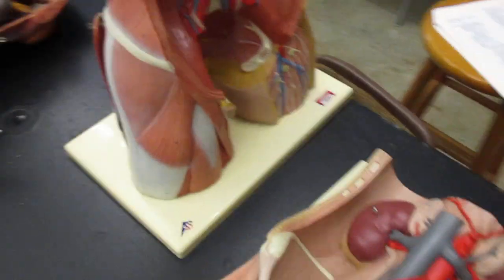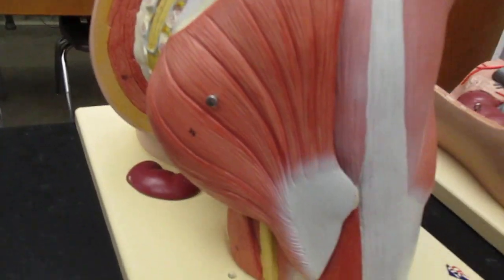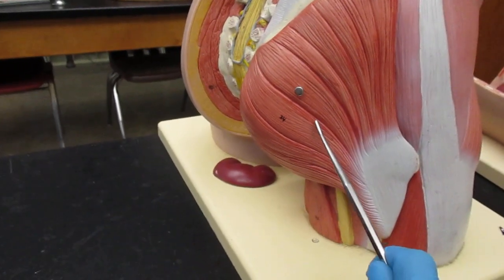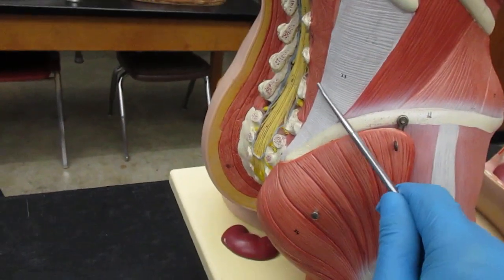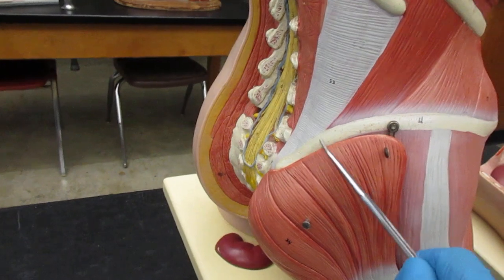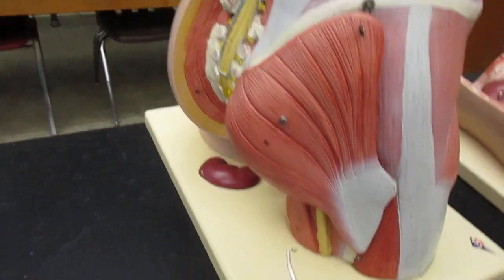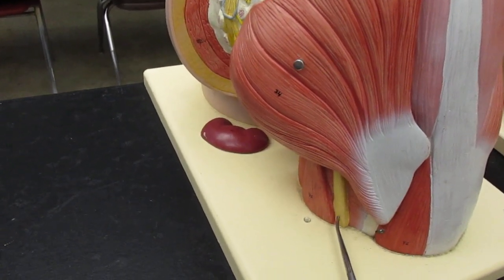Gluteus maximus. Let me show it to you here on this model. So the gluteus maximus is right here. Lumbodorsal fascia, the iliac crest. This structure right here is the sciatic nerve.